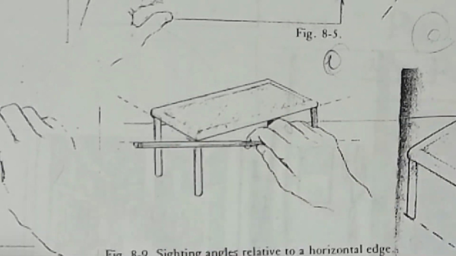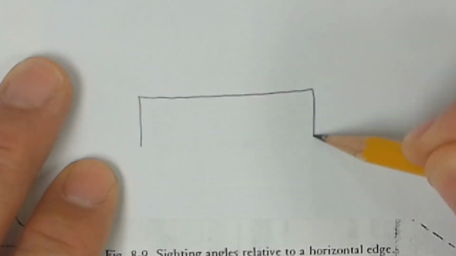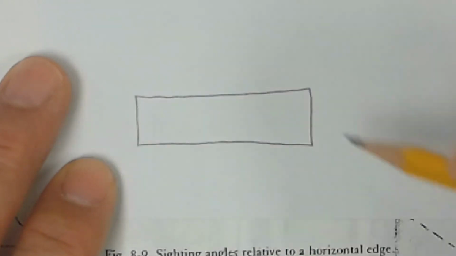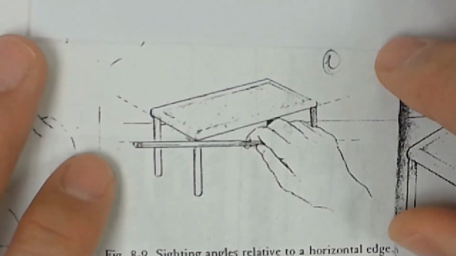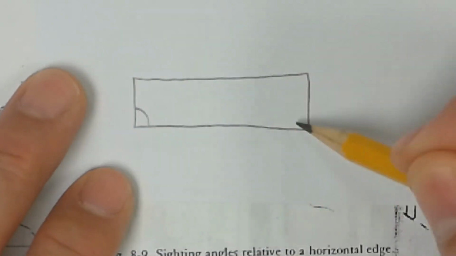But when they drew their table, they knew that tables were what shape? Well, not every table, but a lot of tables are rectangular. We know that this table is a rectangular table. We can tell just by looking at it. But here's the thing. Rectangles have 90-degree angles.